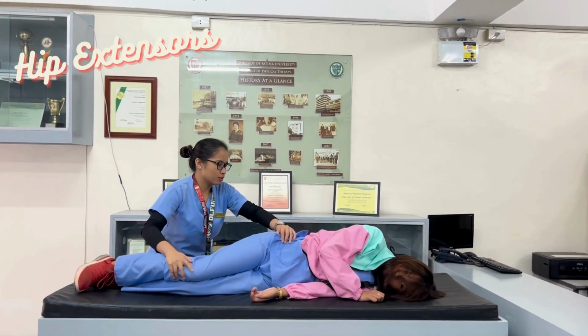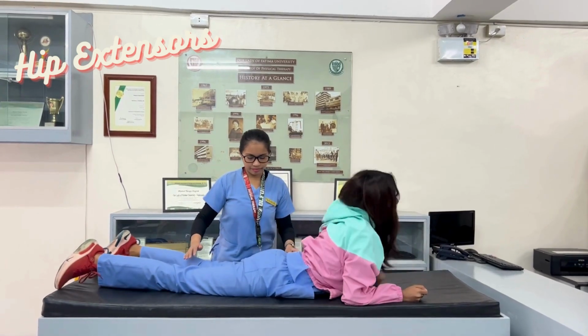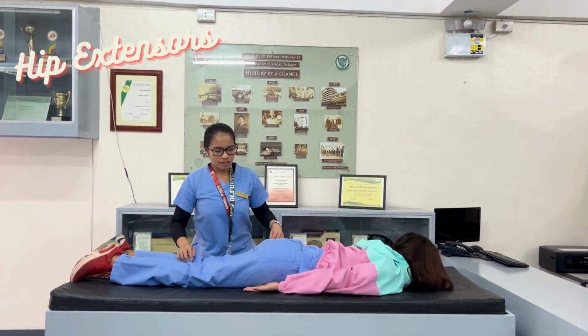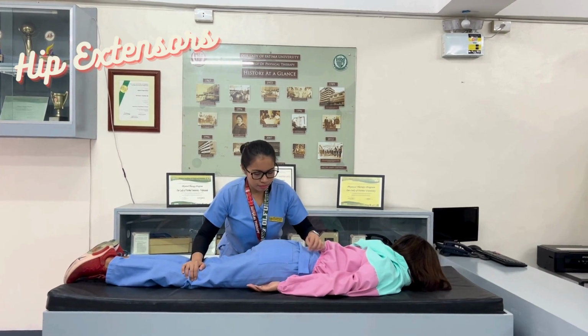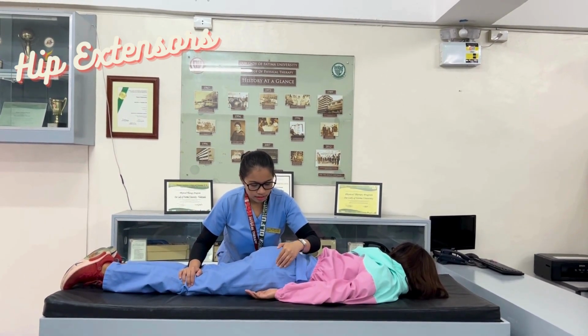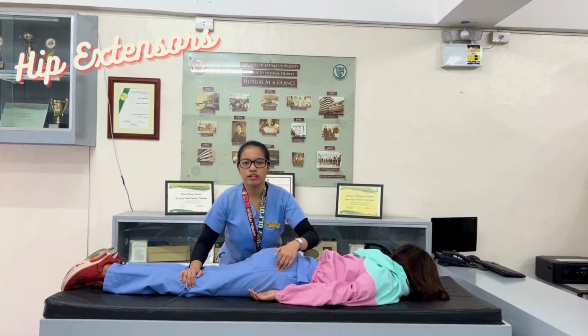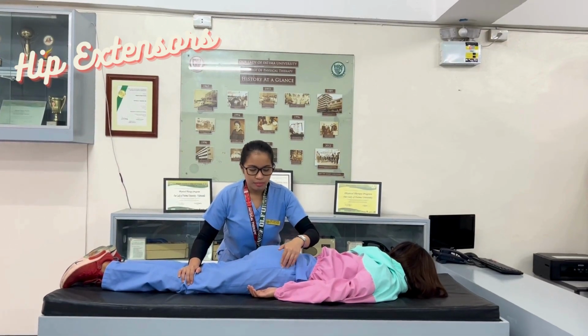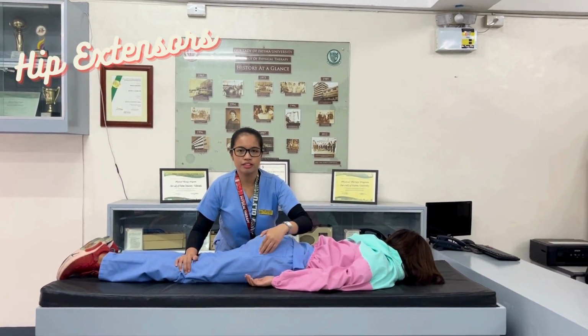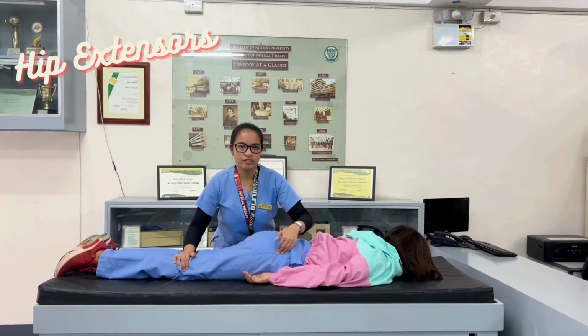Please be in a prone position. Again, patient, for grade 1, please contract your muscle. If there is a palpable contraction, then the patient is graded grade 1. But if there is no contraction on the hip extensors, then the patient is graded grade 0.